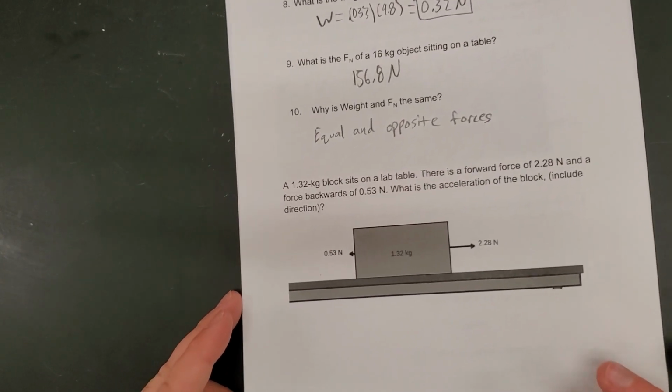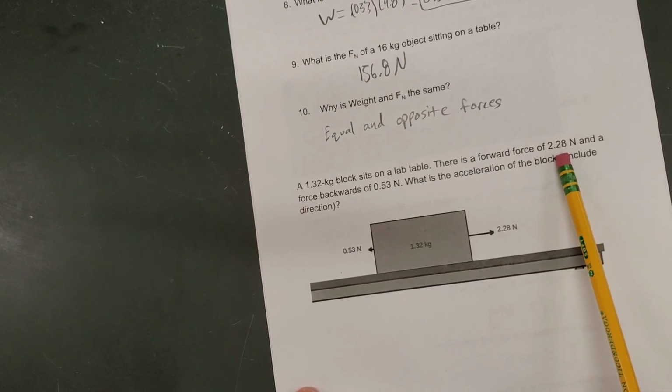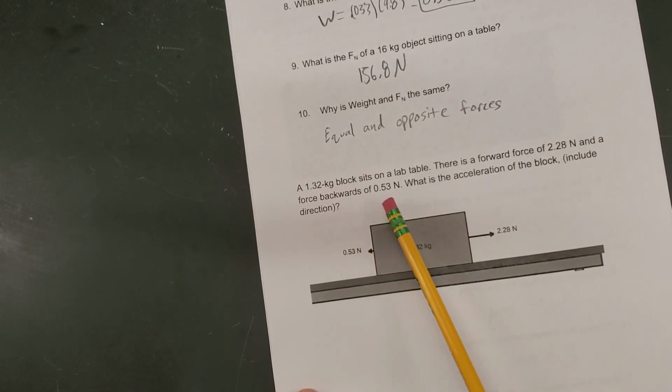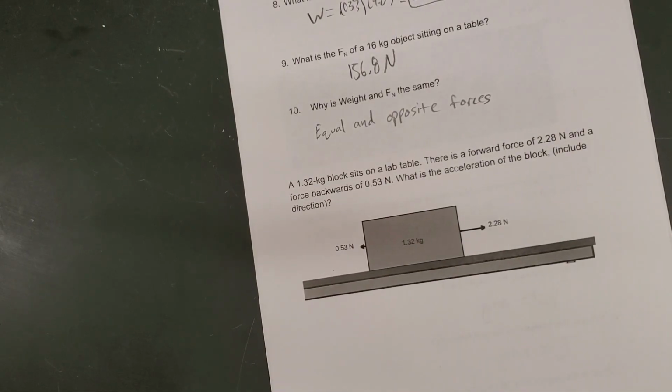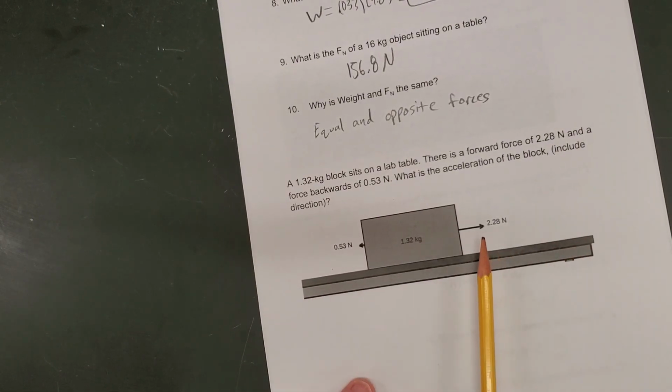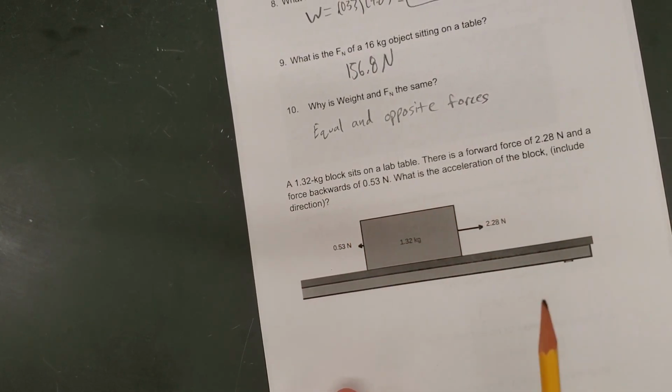A 1.23 kilogram block sits on a table. There's a forward force of 2.28 newtons and a force backwards of 0.53 newtons. What is the acceleration of the block, include the direction? Well, automatically we know that this block is going to move to the right because the net force is larger to the right.